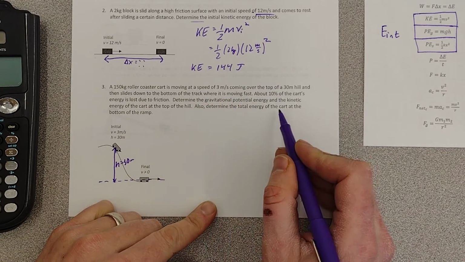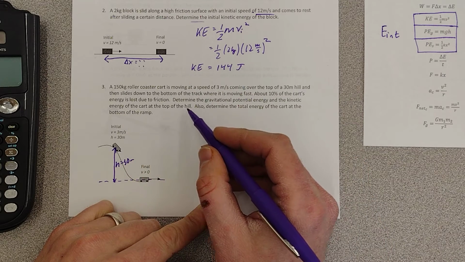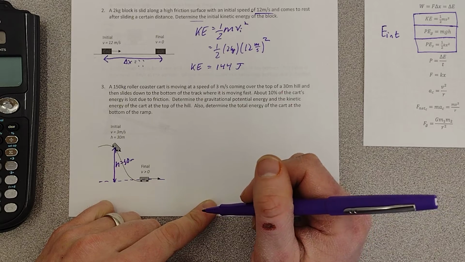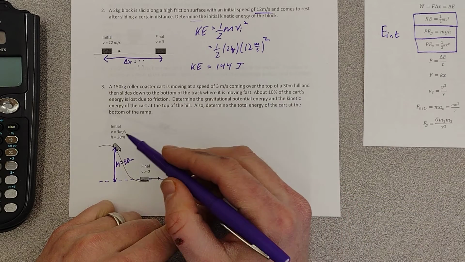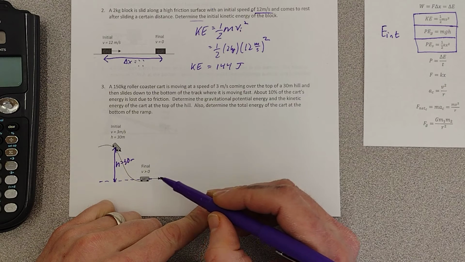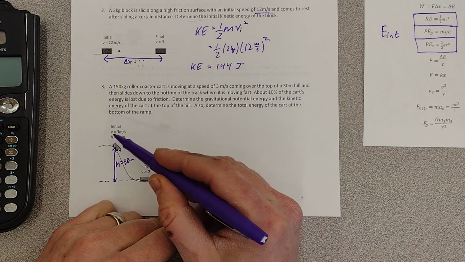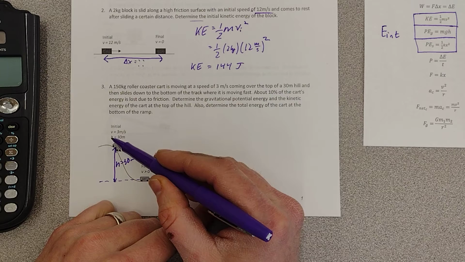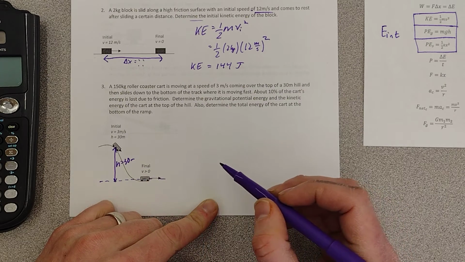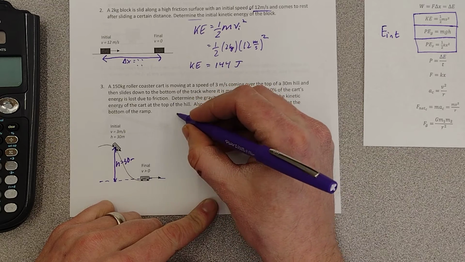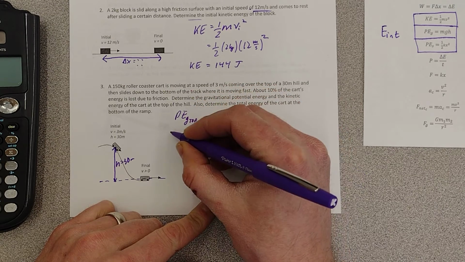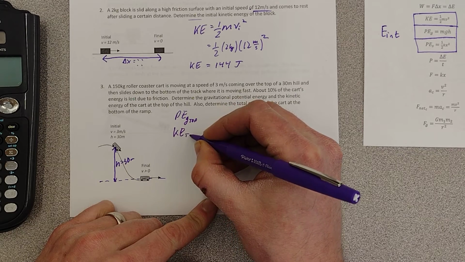So determine the gravitational potential energy and kinetic energy at the top of the hill. Also determine the total energy of the cart at the bottom of the hill. Well, whatever the total energy is up here, that's also going to be the total energy down here. So if we figure out the gravitational and the kinetic up here, add those together, that'll be what the total energy at the bottom must be equal to. So first of all, let's get the two energies, PG at the top and KE at the top.